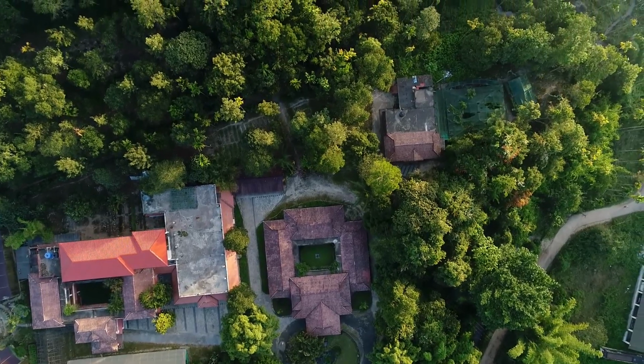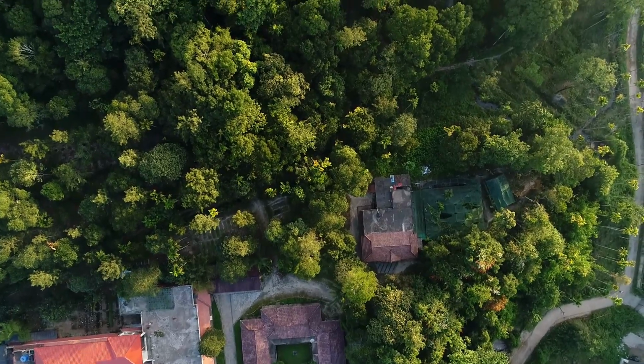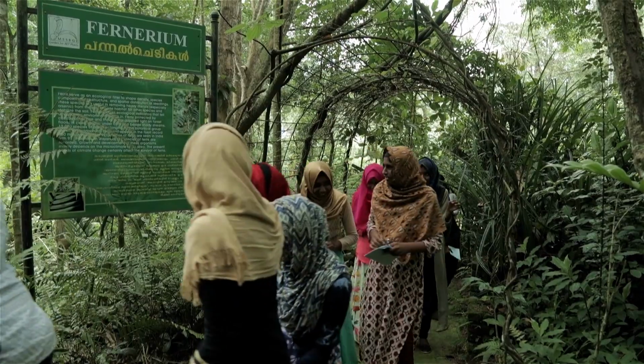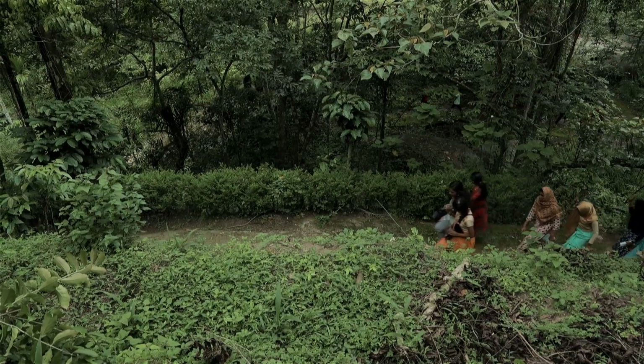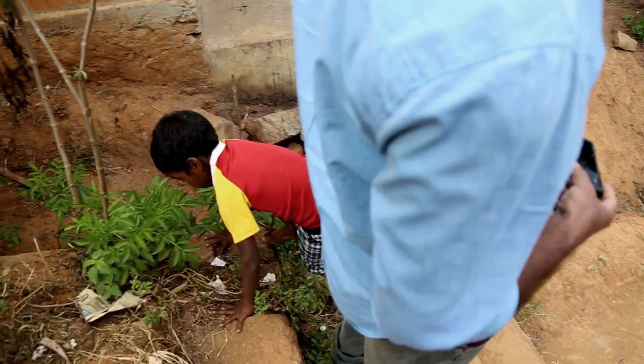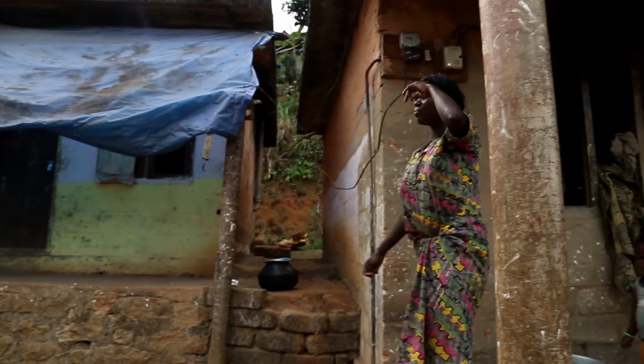The Every Child a Scientist (ECAS) program started in 2001 at the Community Agrobiodiversity Center in Wayanad and subsequently started in Chennai. It adopts informal, participatory methods of imparting knowledge to children belonging to marginalized segments of society in the age group of 9 to 16 years.